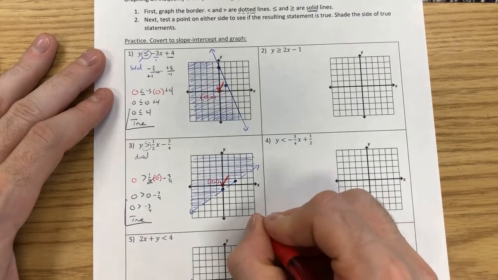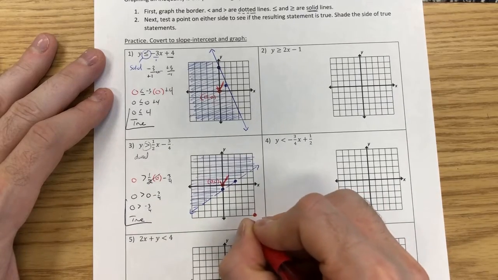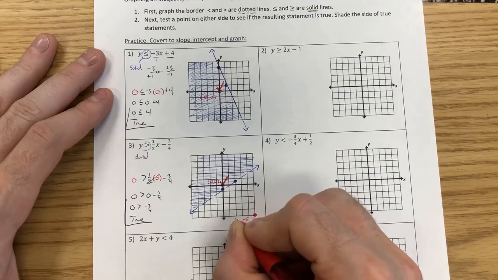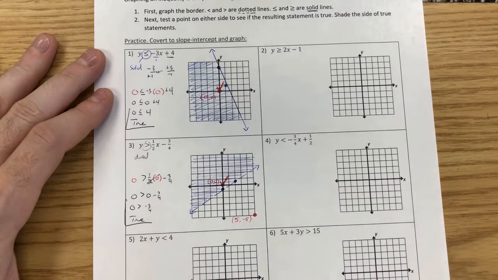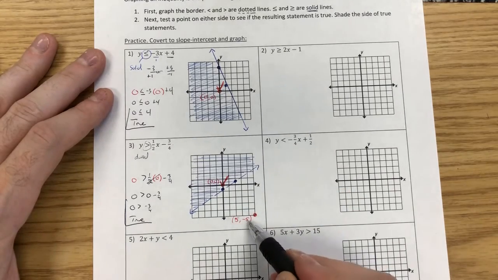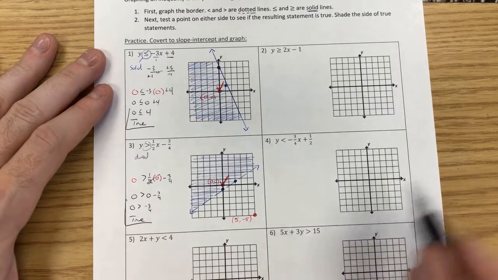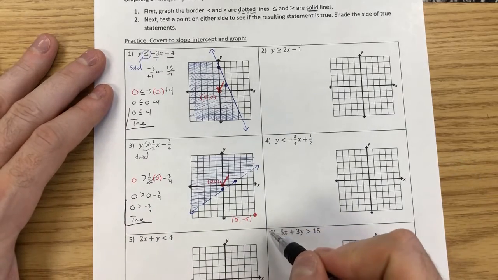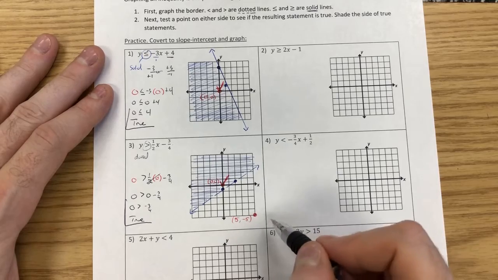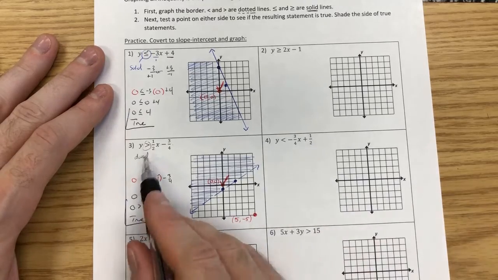So just to try that out, let's try this point of 5, -5. If I were to plug that into my equation, I should get an untrue statement, which means I don't shade this side. Let's try it.